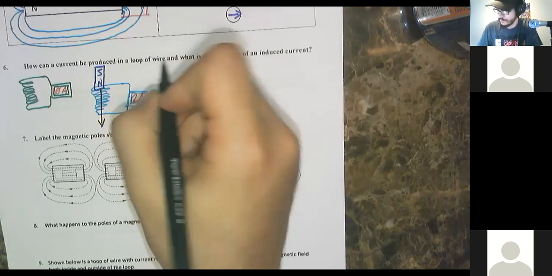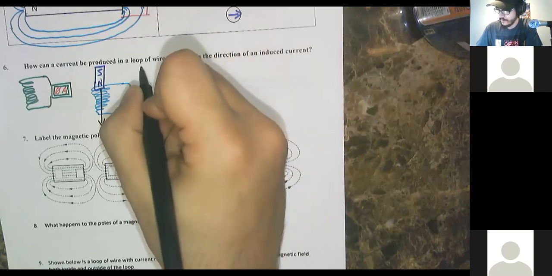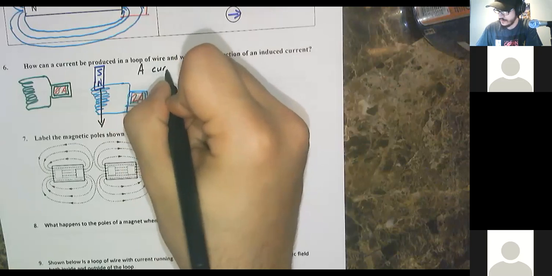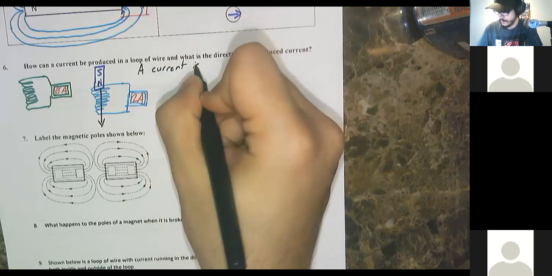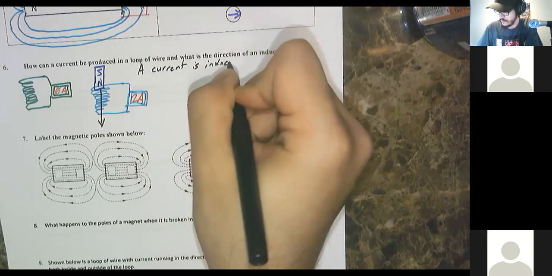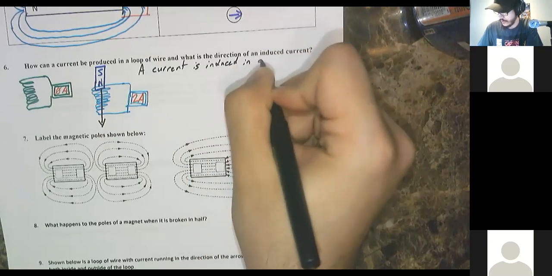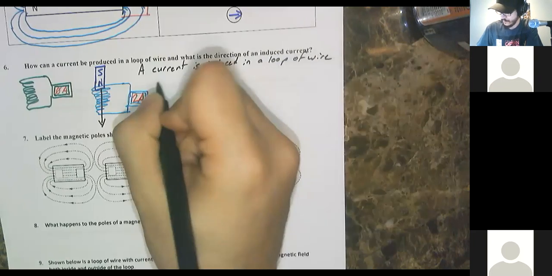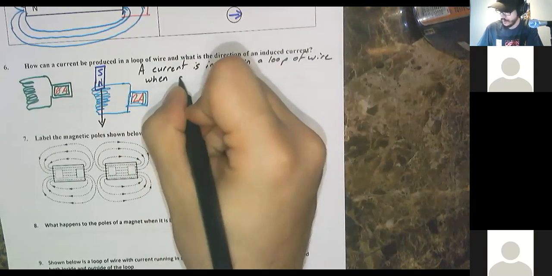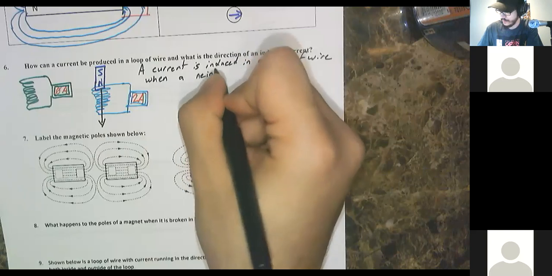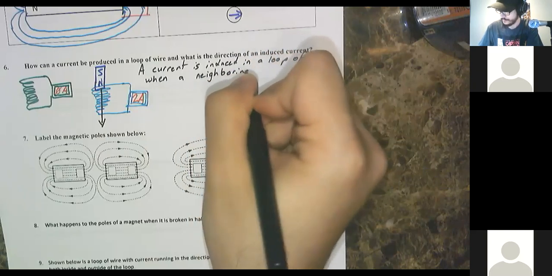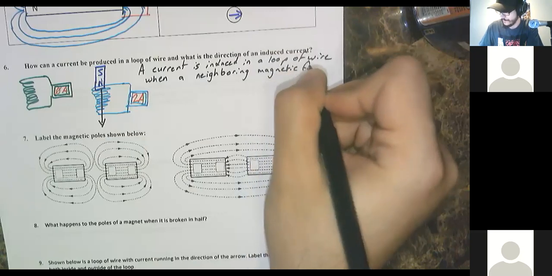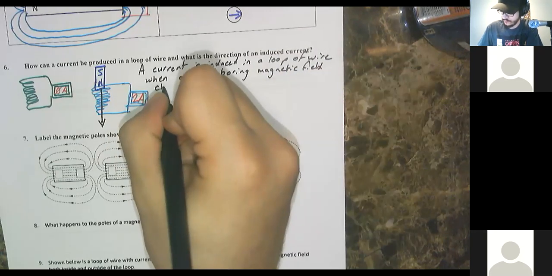So how can a current be produced in a loop of wire? A current is induced in a loop of wire when a neighboring magnetic field changes.